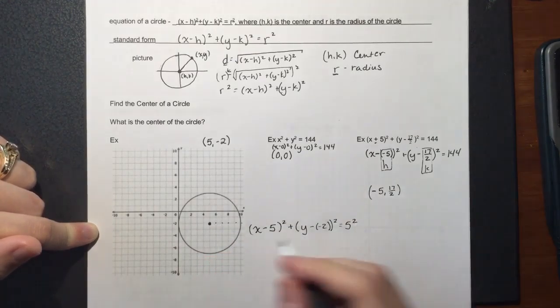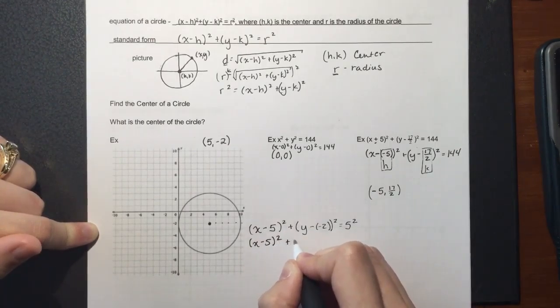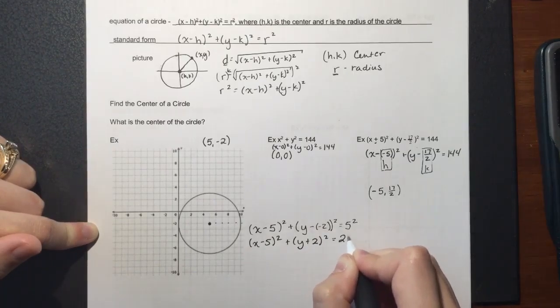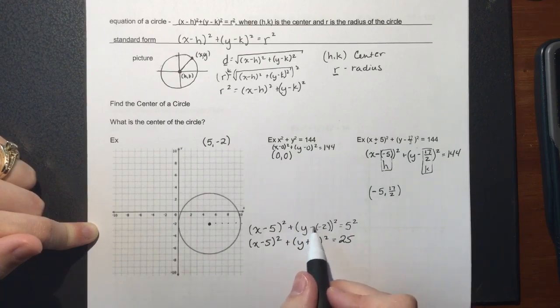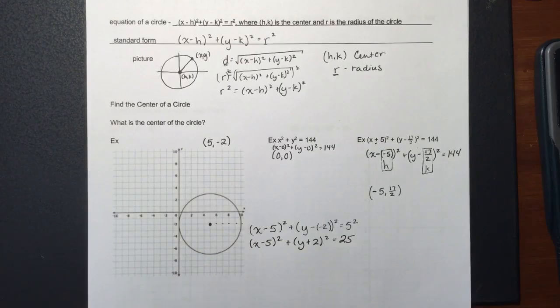And if we simplify that, we end up with (x minus 5) squared plus (y plus 2) squared is equal to 25. And whenever you work it backwards, you can see how the minus and negative becomes a plus, and that's why you end up doing the opposite.